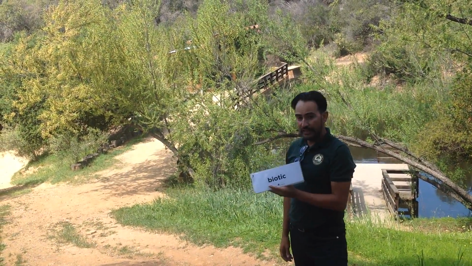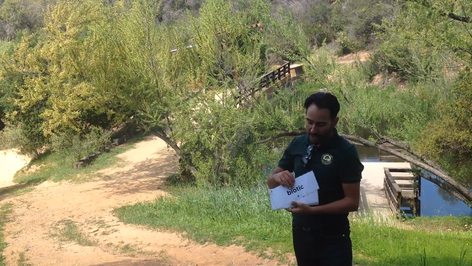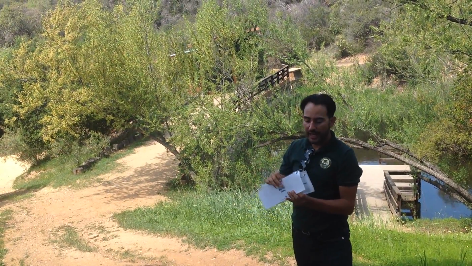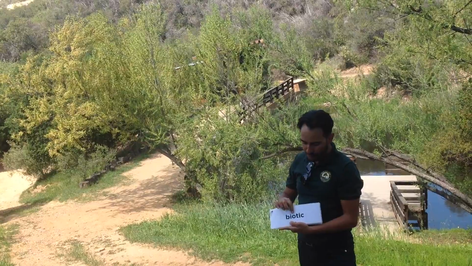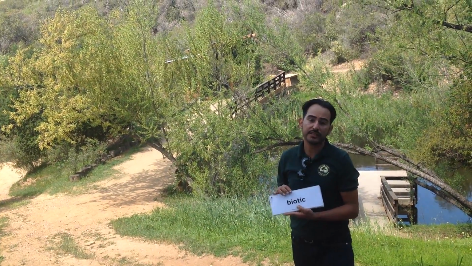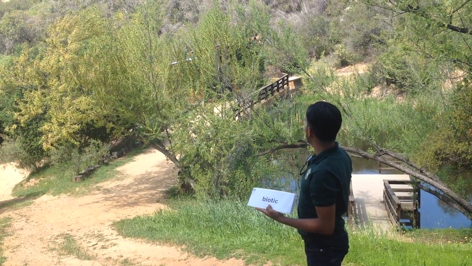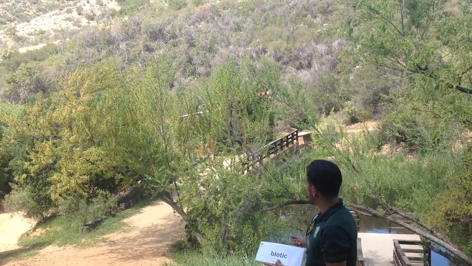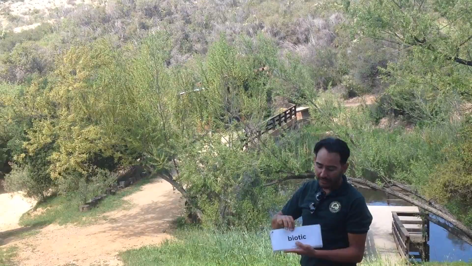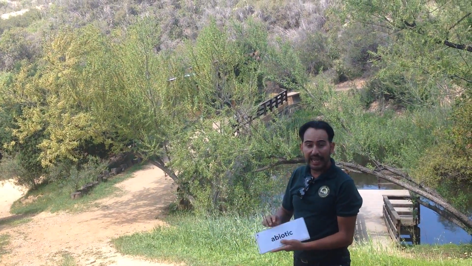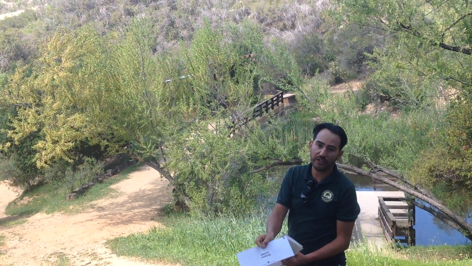So, living, or biotic. Biotic are all the living things around us. A good way to remember that is by the first three letters, bio. Biology is the study of life. Biotic things can be things like the plants, some of the animals, the grasses on the ground. The biotic factors are interacting with the abiotic factors, which are the non-living things.